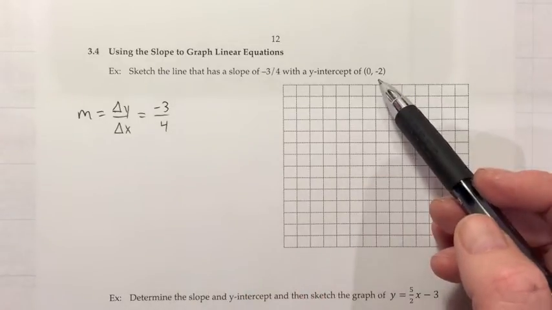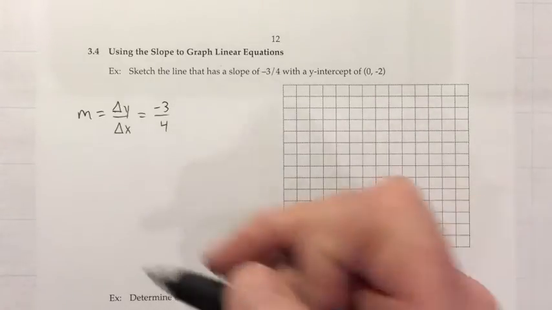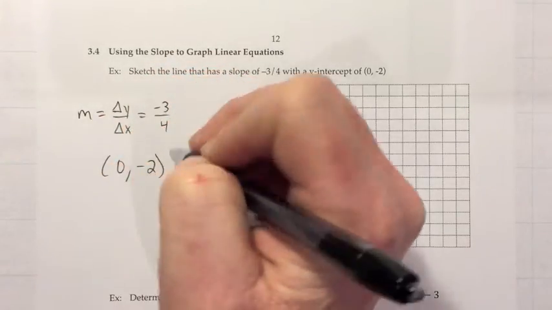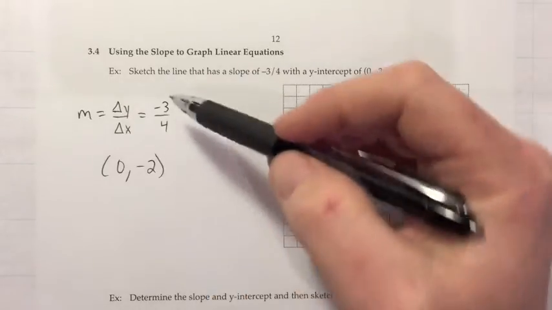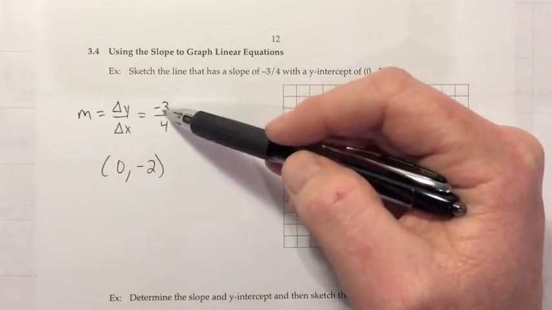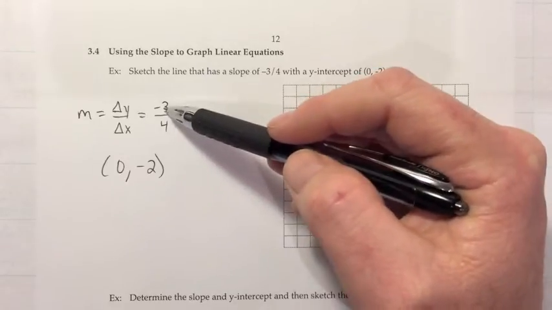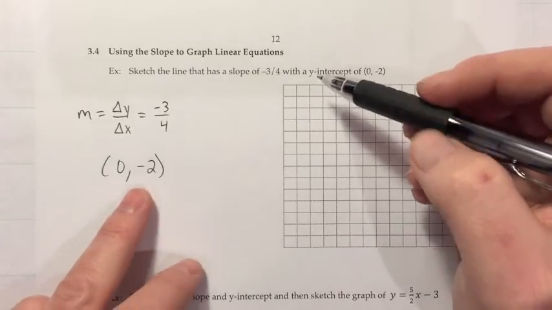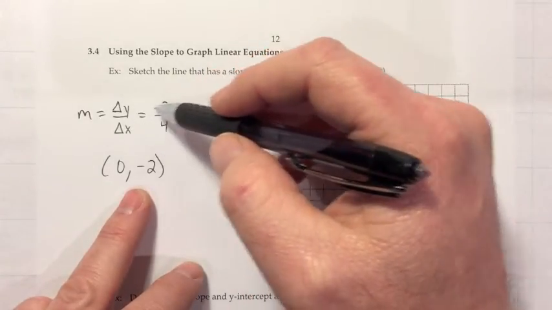And they gave us the y-intercept of (0, -2). So we have this one specific point, (0, -2), and then from there, we're going to go over 4, because that's the change in x, and down because of the -3, and that'll be another point on the line. So let's see, we're going to start down and then our y is going to go down.